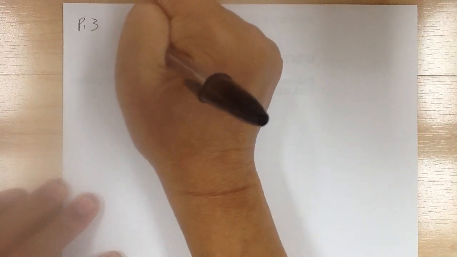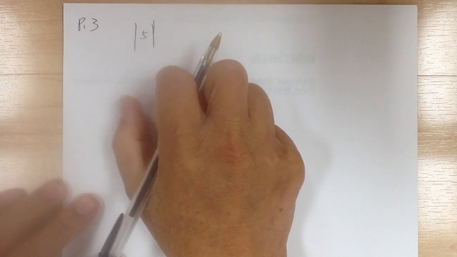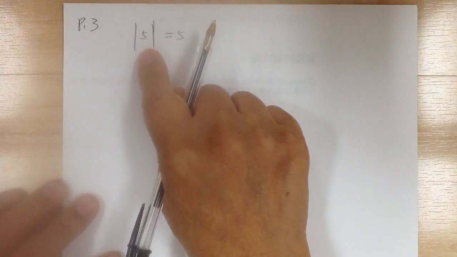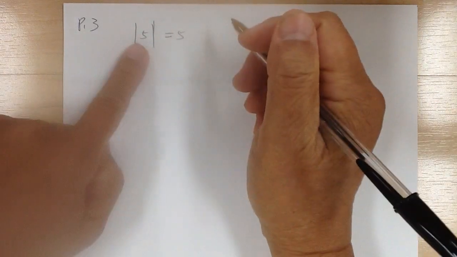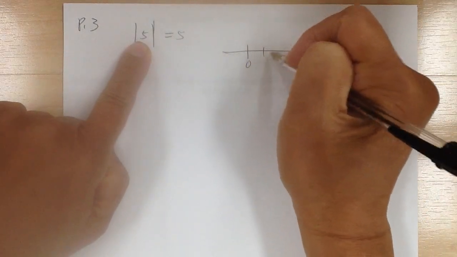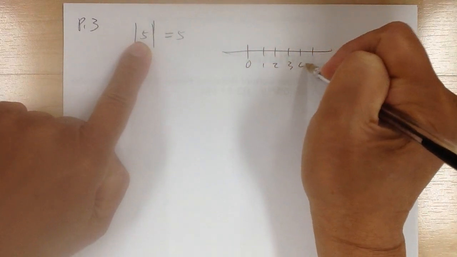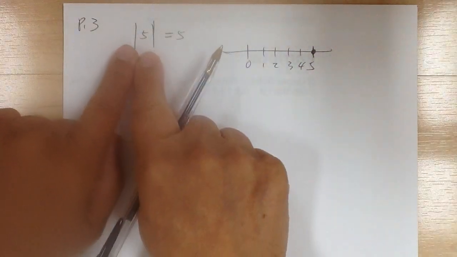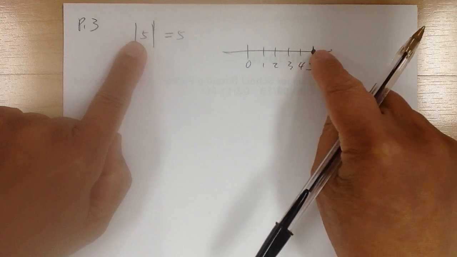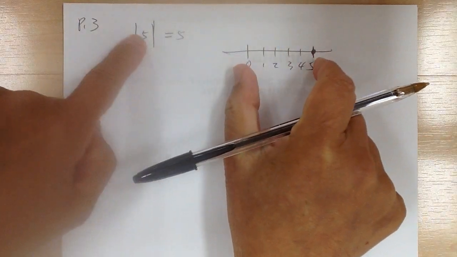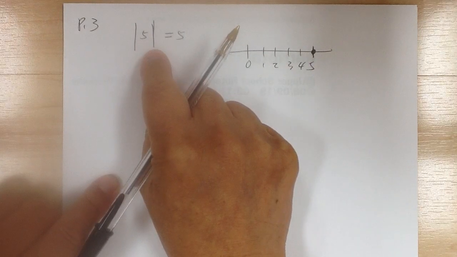Next, let's go to page 3. This is absolute value, so you have the 2 bars. Absolute value means make it positive, and so this will equal 5. The geometric interpretation of absolute value is the distance from 0. So here's your 0. Absolute value of 5 means the distance from 5 to 0. So what's this distance? That's what it's saying. Again, absolute value means the distance.